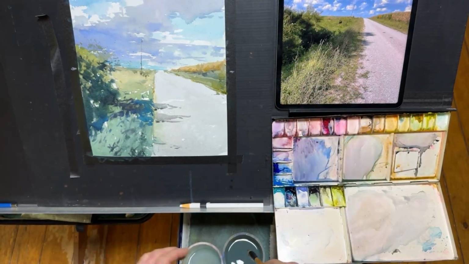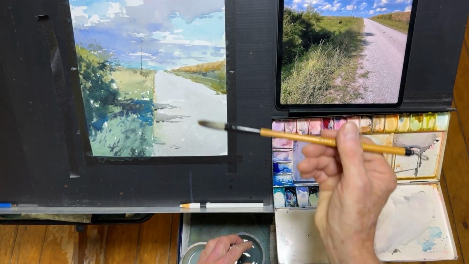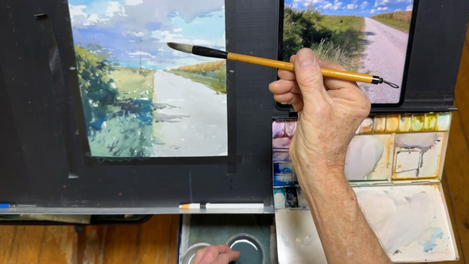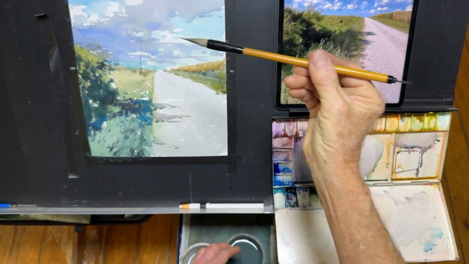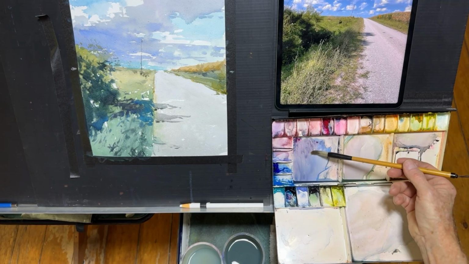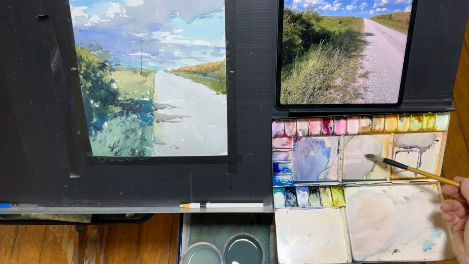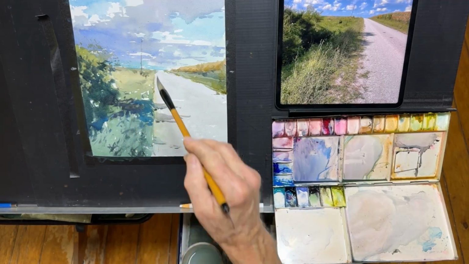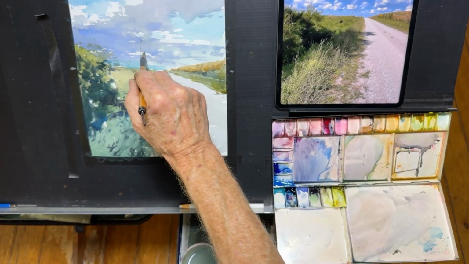Take your brush, squeeze it out, and get a shape like that. Then touch into your paint, and you've got a sort of chisel edge.